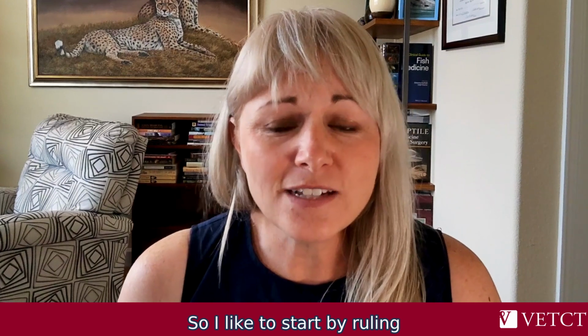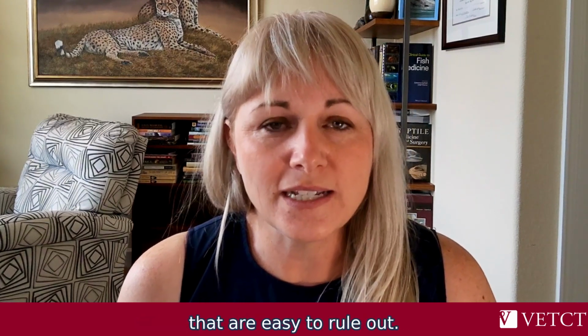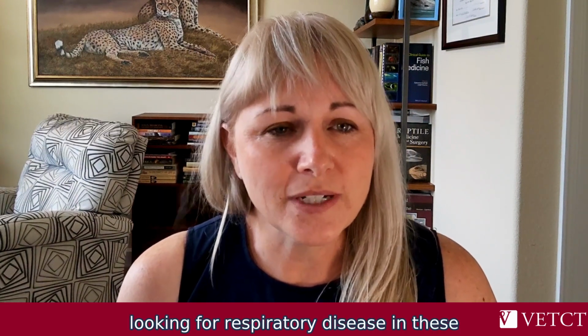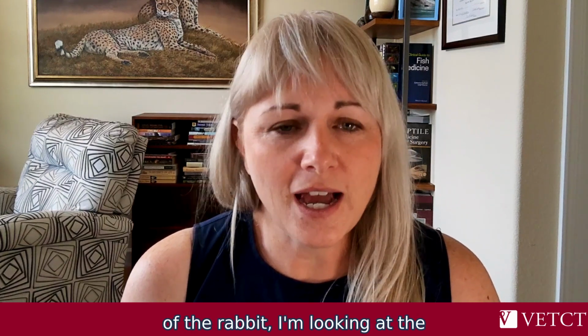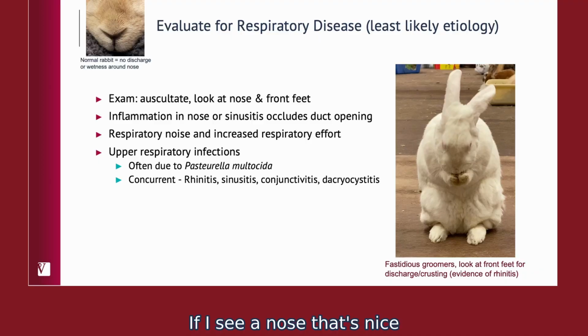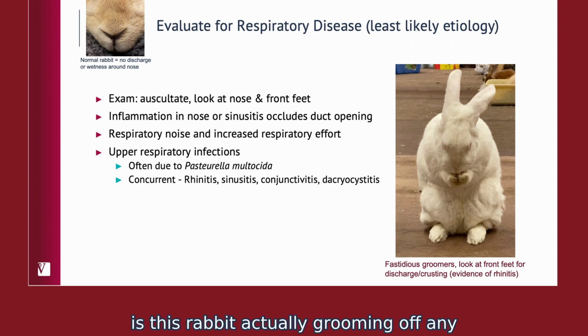So I like to start by ruling out the least likely diseases, the ones that are easy to rule out. So I start my exam by looking for respiratory disease in these rabbits. As I look at the face of the rabbit, I'm looking at the eye, I see the epiphora, and then I look at the nose. If I see a nose that's nice and clean, like this picture, no discharge, no wetness around the nose, then my next thing is to wonder, is this rabbit actually grooming off any sort of discharge?